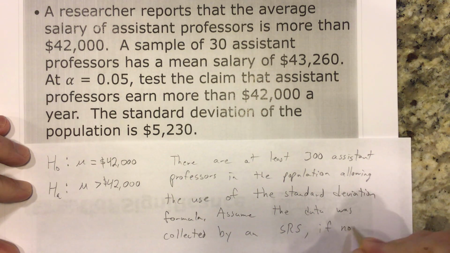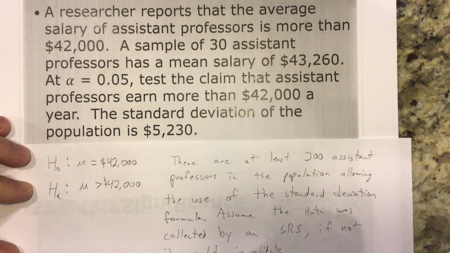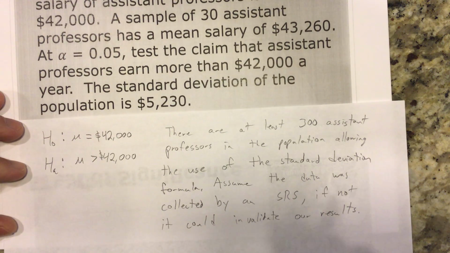If not, it could invalidate our results. Right? In other words, it could be that during this argument, one of them kind of cheated when they collected their data and introduced bias to try to help their cause, right? It's not unheard of.